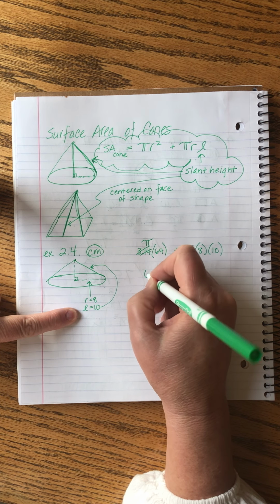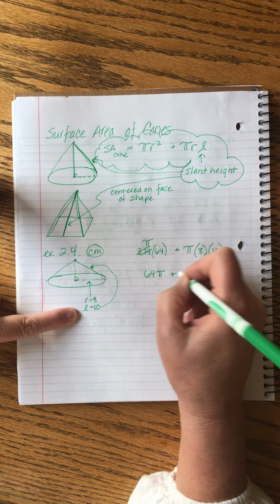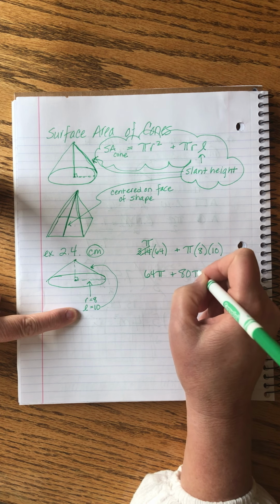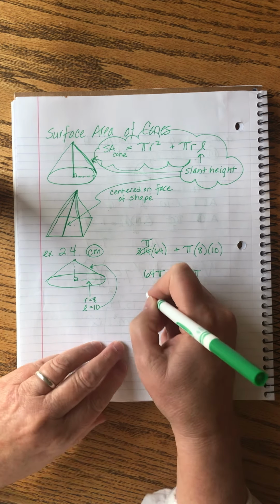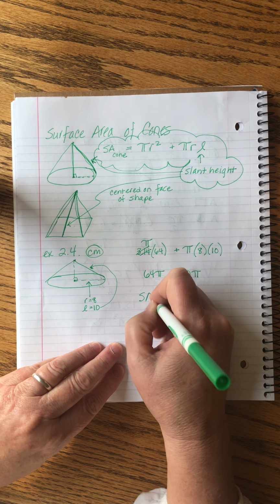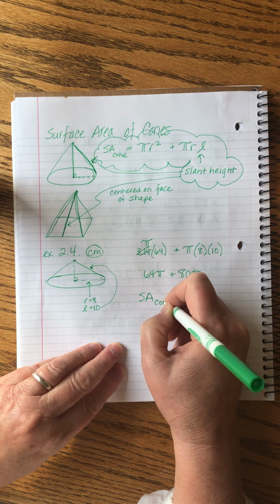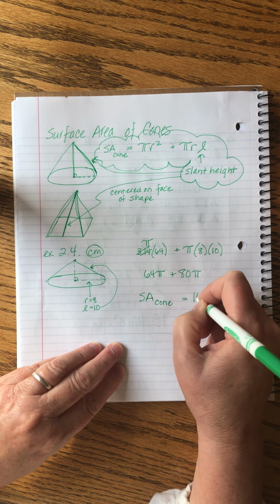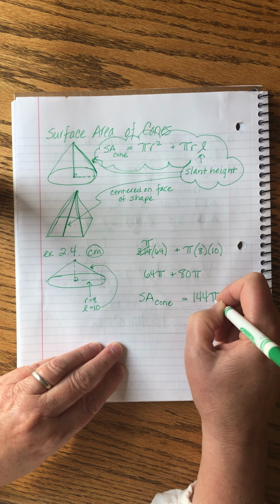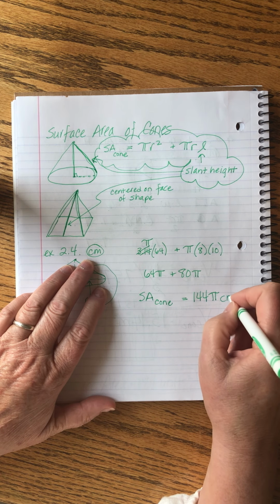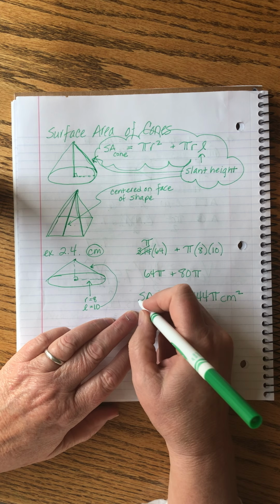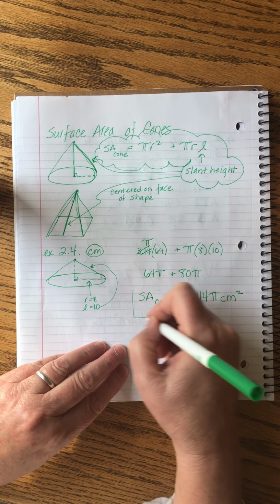So this is going to be 64 pi plus 80 pi. And that means our final answer, the surface area of the cone, equals 144 pi centimeters squared. Surface area is always squared.